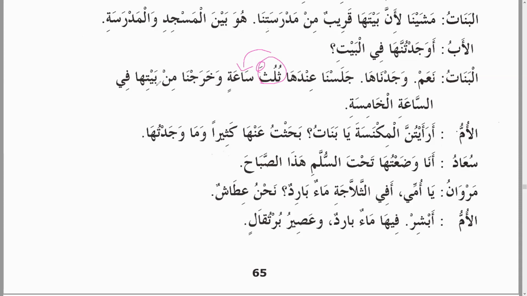وخرجنا من بيتها في الساعة الخامسة, and then we came out of the house at 5 o'clock, at 5 p.m. وخرجنا من بيتها, we came out من بيتها, from her house في الساعة الخامسة, at 5 p.m.